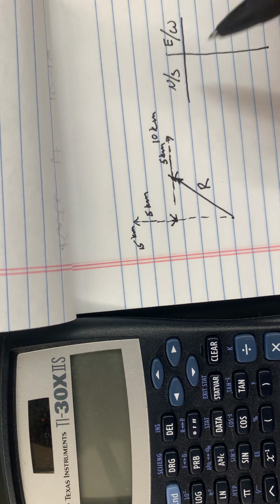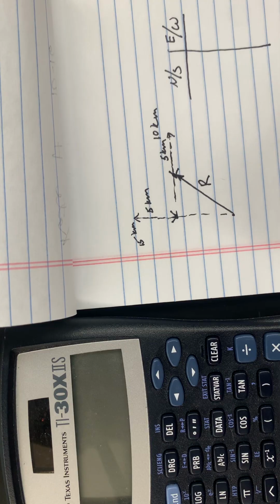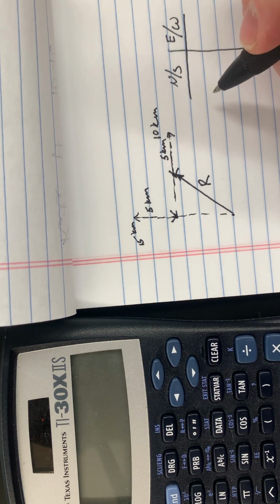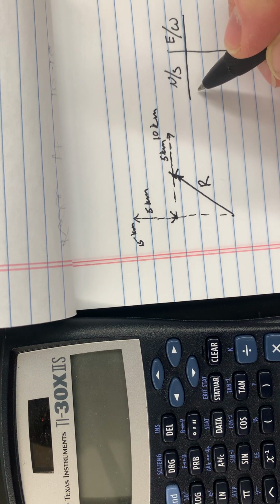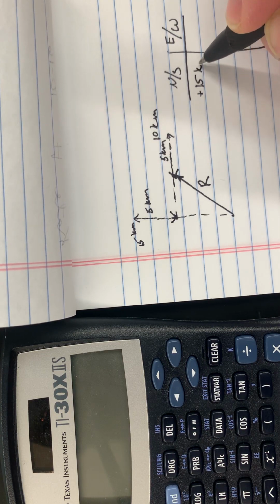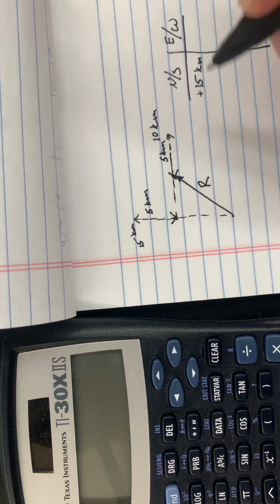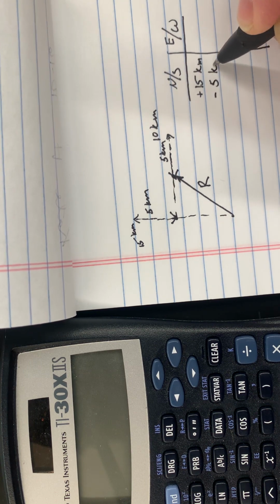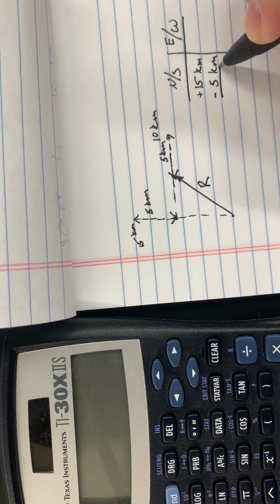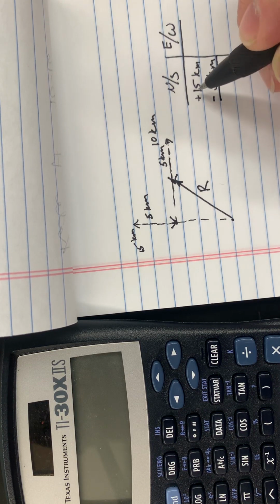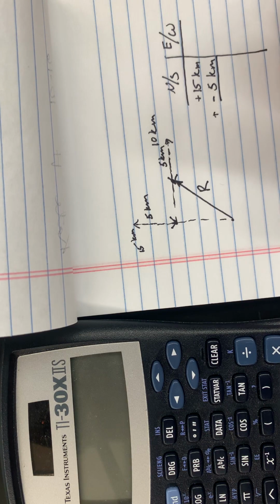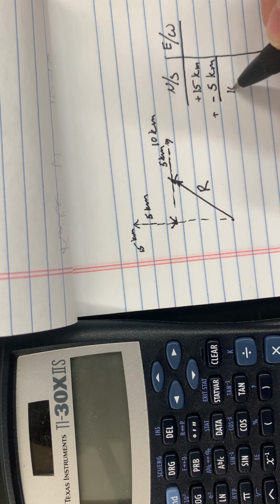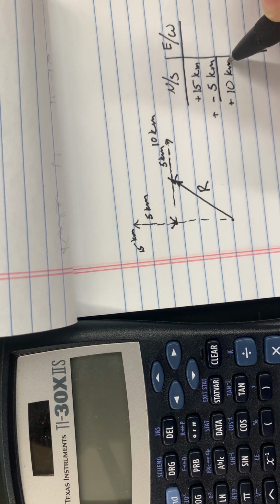On this side, just north and south, the first one, we went 15 north. North is positive, so we've gone a positive 15 kilometers. Then we went 5 south, south is negative, so a negative 5 kilometers. If we subtotal that, we just add those, and we end up with a positive 10 kilometers.